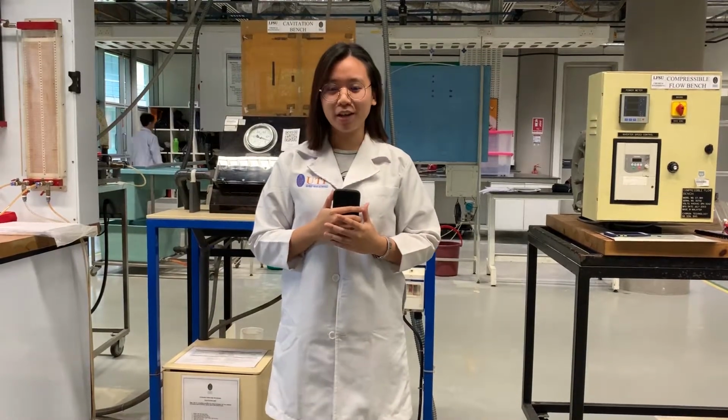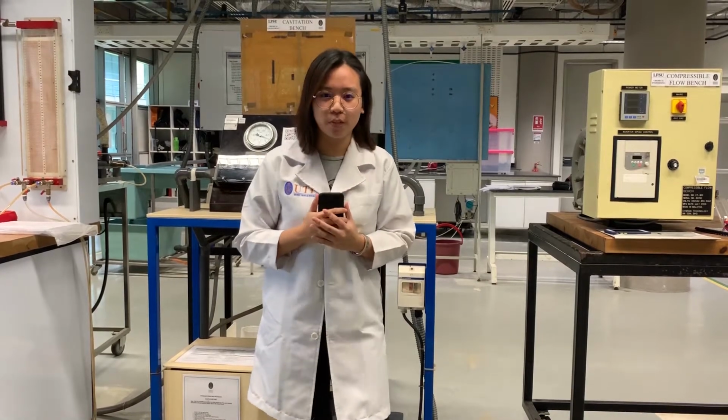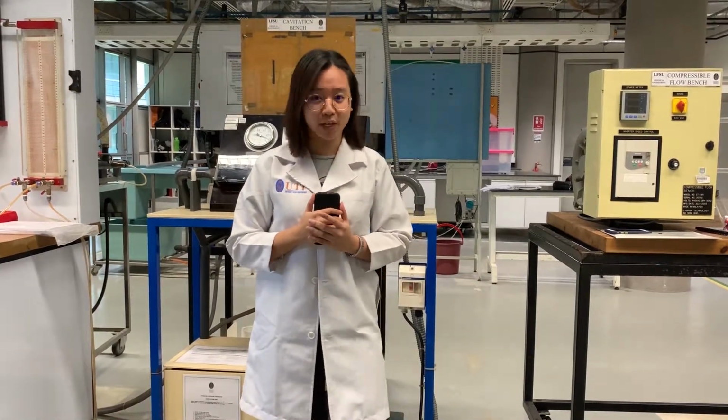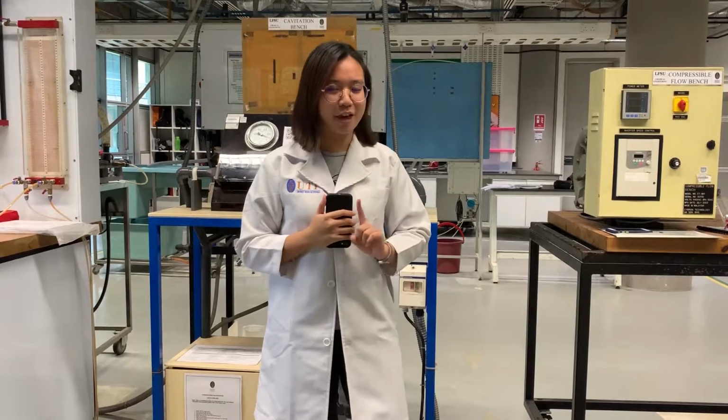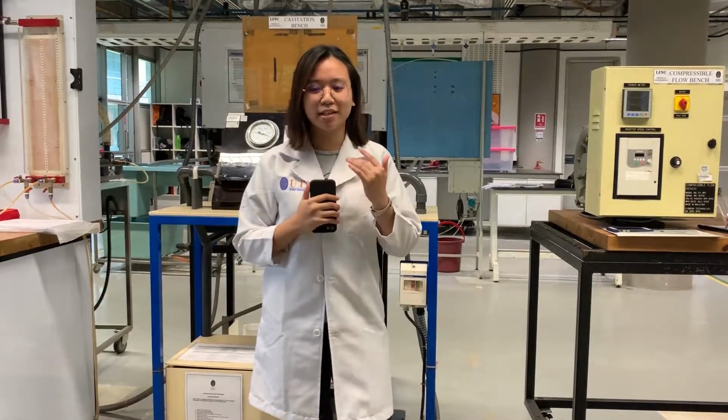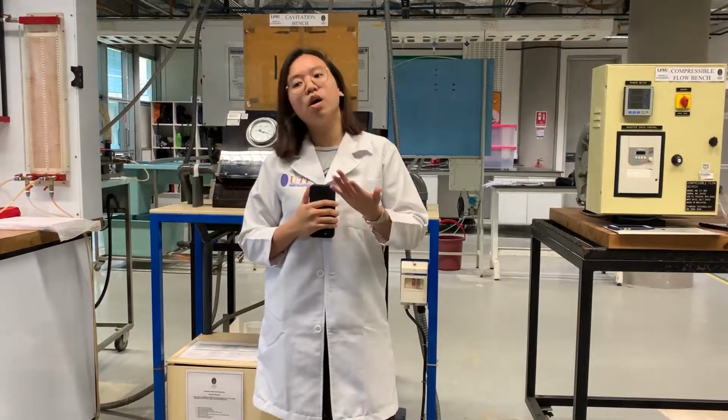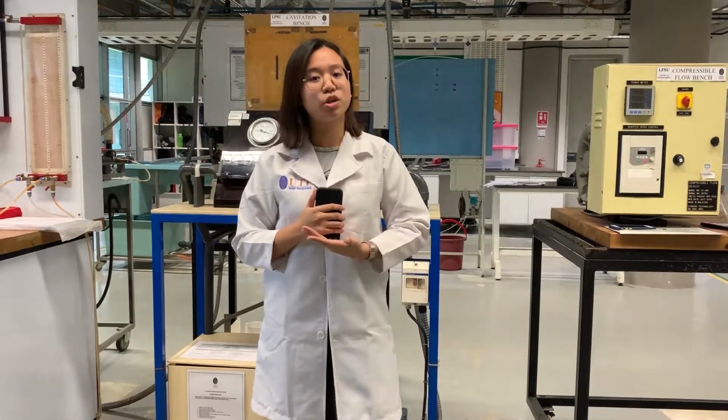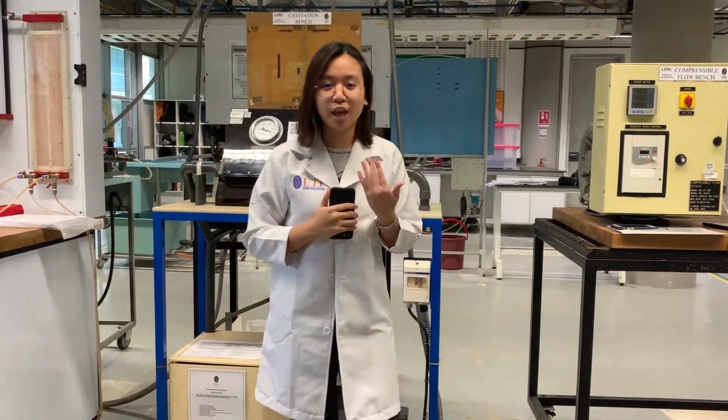We are from Group 2-1 doing Experiment 5, Cavitation. So, cavitation is the formation of an empty space within a fluid. One of the main disadvantages of cavitation is the production of noise and vibration, which in turn leads to machinery damage. One of the main advantages of cavitation is that it can be used to enhance chemical reactions.